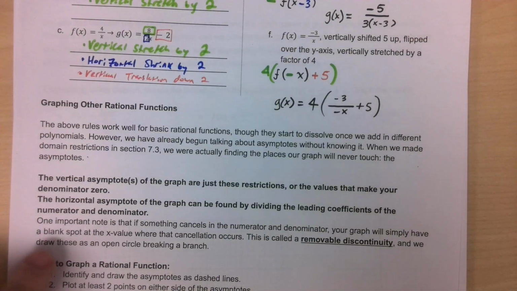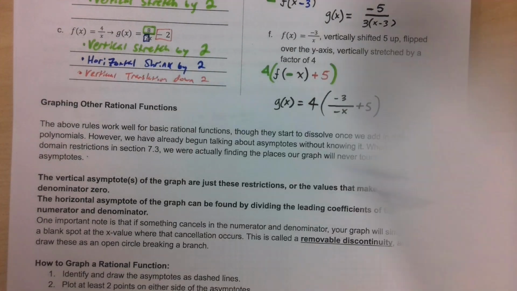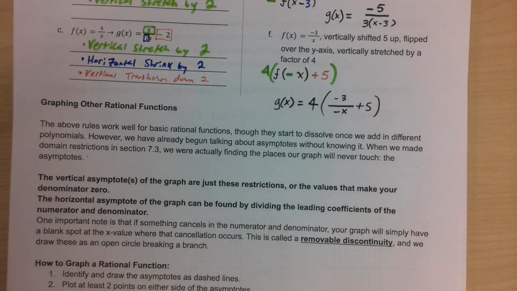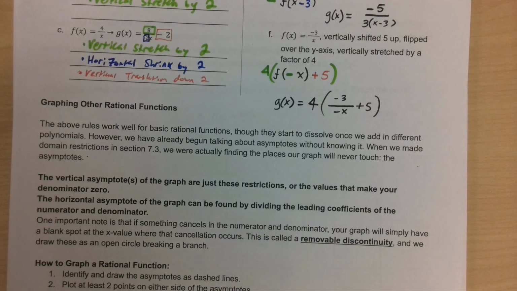But something to note is, if something cancels, which is what I was trying to show here, in the numerator and denominator, your graph will have a blank spot at the x value where that cancellation occurs. It's literally just going to be a spot on the graph that doesn't exist. It'll be just empty. This is called a removable discontinuity. And we draw these as an open circle breaking a branch.